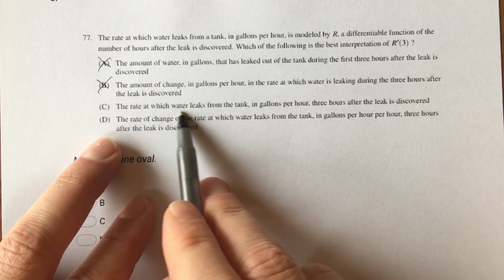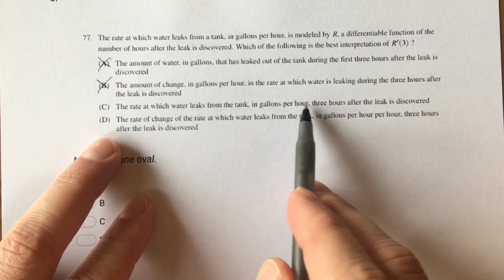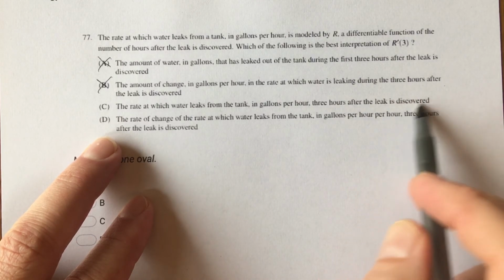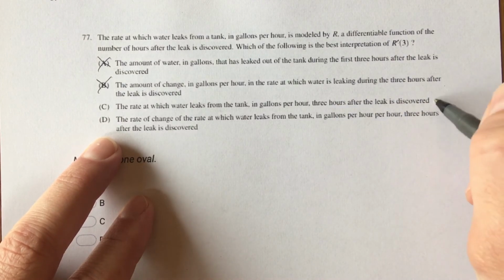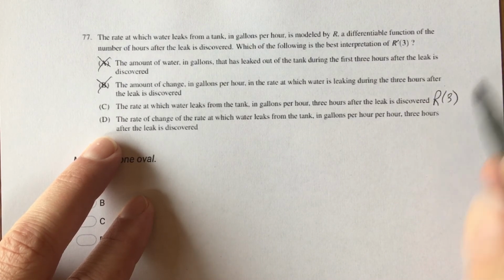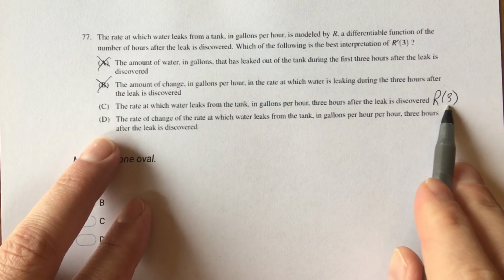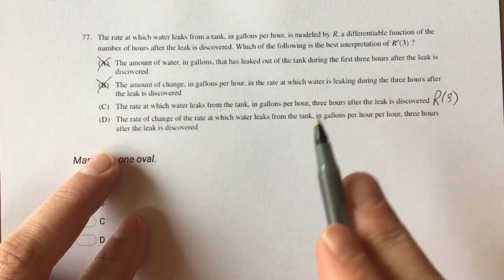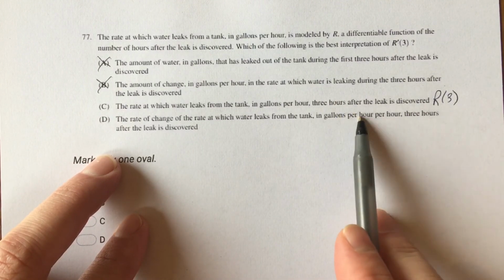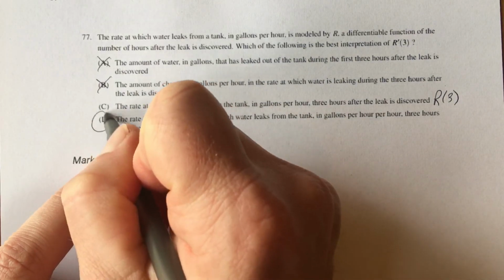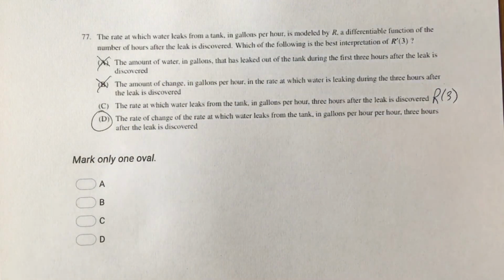The rate at which water leaks from the tank in gallons per hour 3 hours after the tank. Now this one I could see you choosing, but that's actually what R of 3 would represent. R is the rate that it's changing, so if you put 3 into the R function, that's what C would give you. D is the rate that rate is changing in gallons per hour per hour. So D is our choice there. All right, so not too bad.